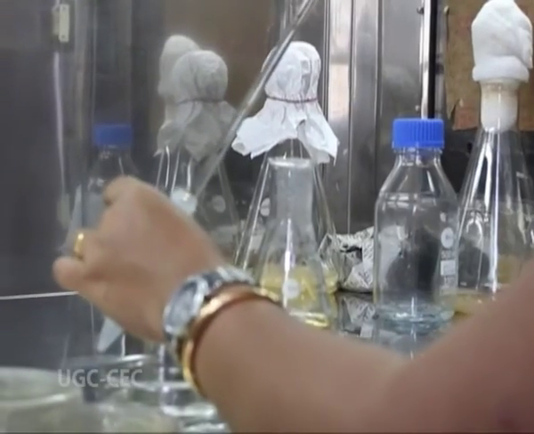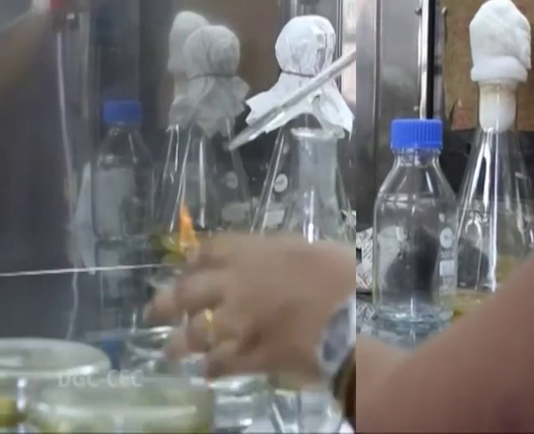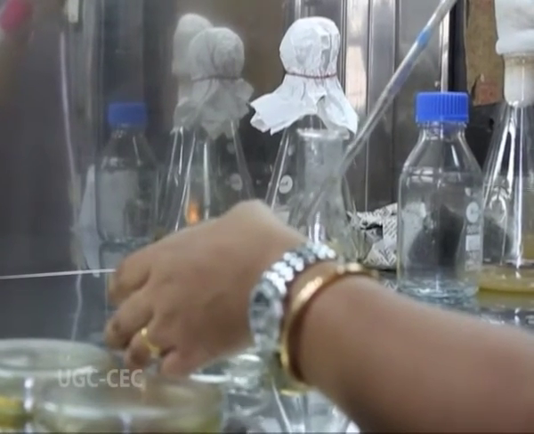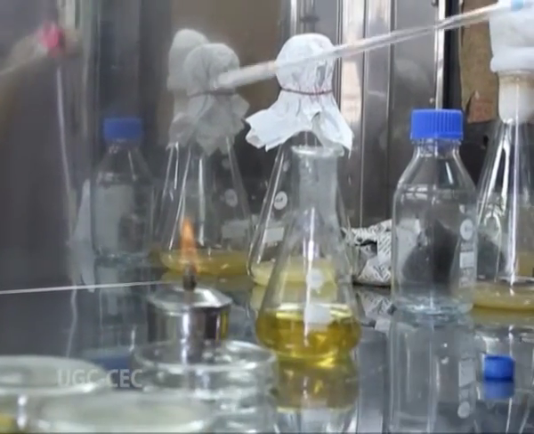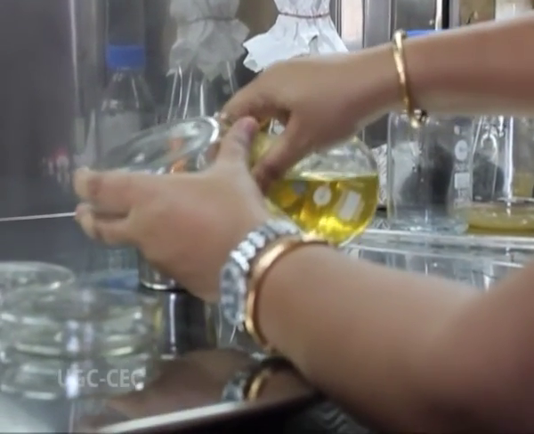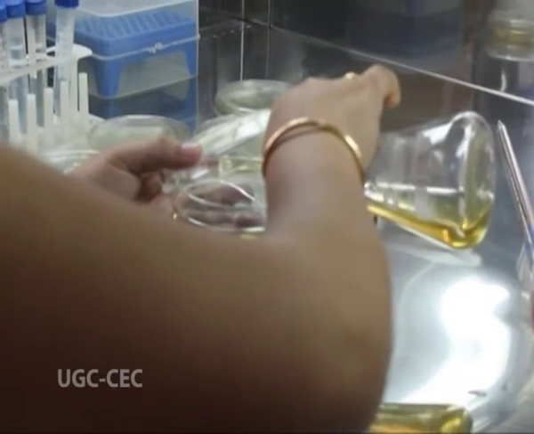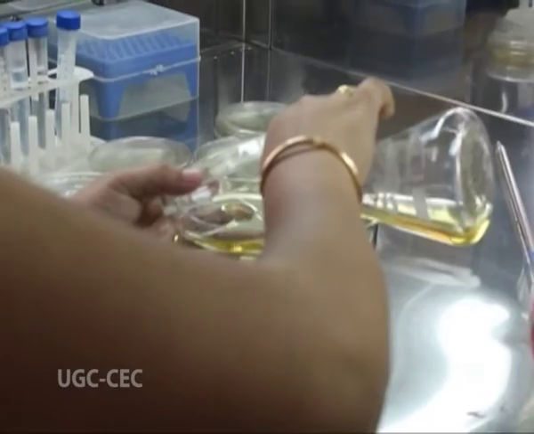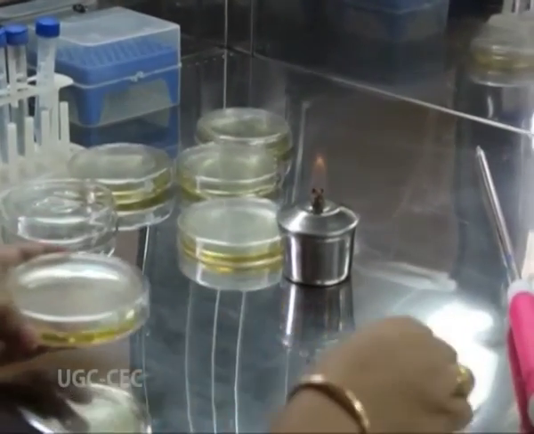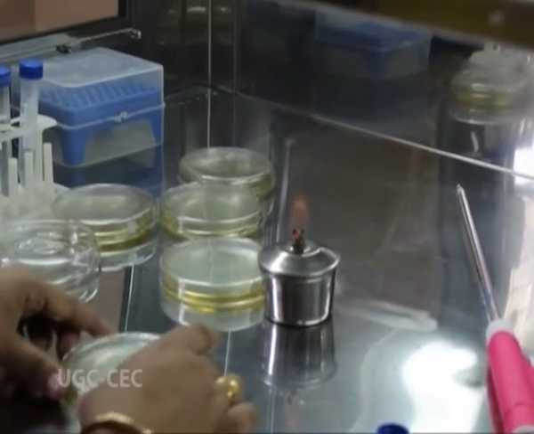Then 1 ml of the bacterial suspension is transferred to the labeled petri plate. Then the lid of the petri plate is slightly lifted with the left hand and the sterile molten agar is poured on the plates. Then the dish is rotated gently to mix the culture and the medium thoroughly and to ensure that the medium covers the plate evenly.